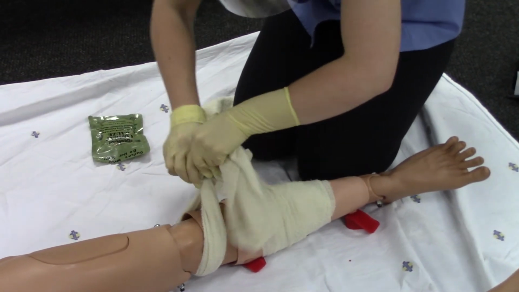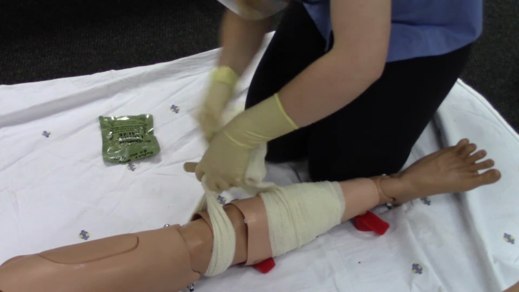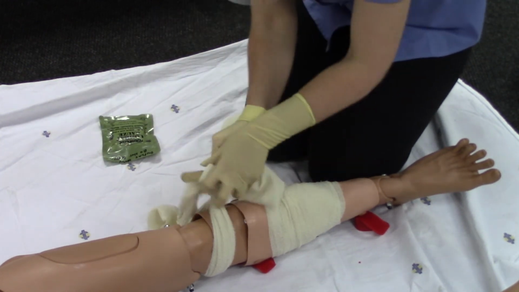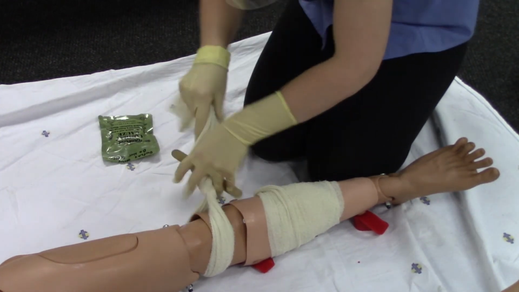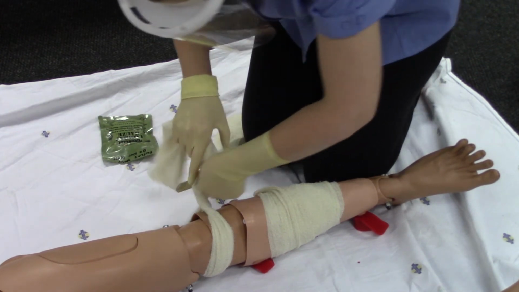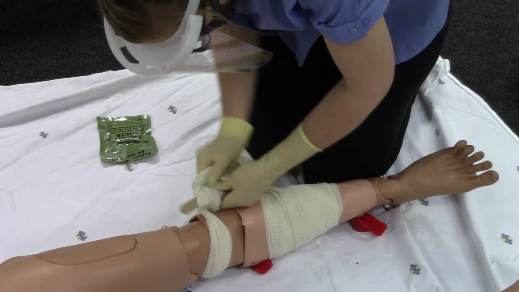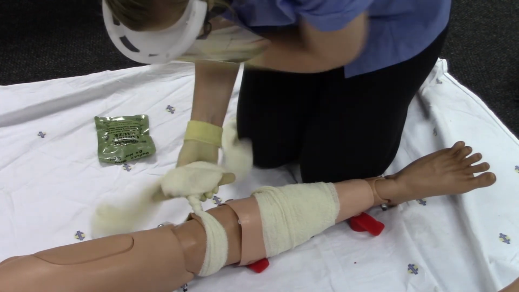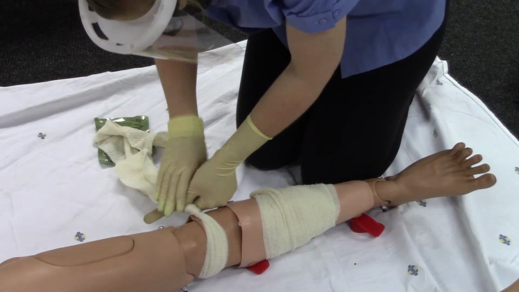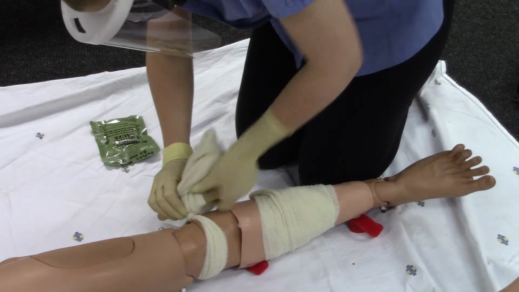Turn the stick to tighten the tourniquet. Continue tightening until the bleeding stops. Secure the stick with the remaining bandage.